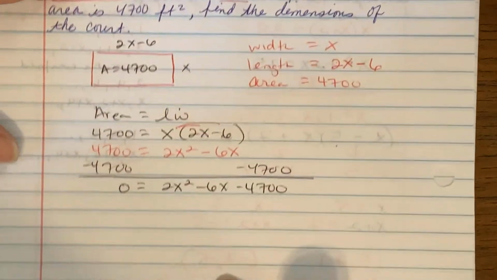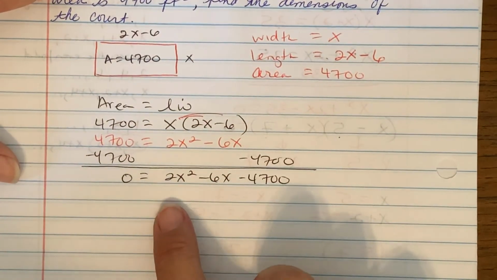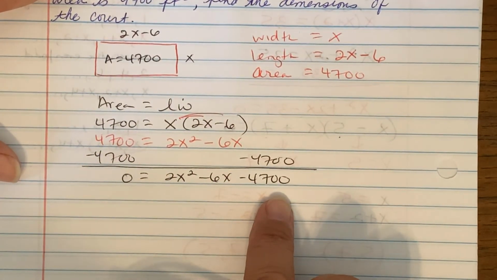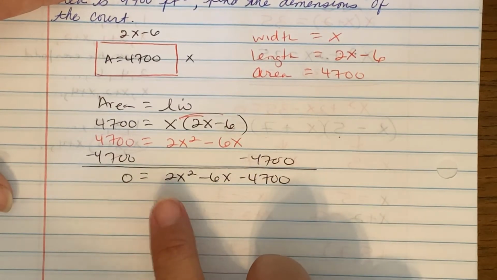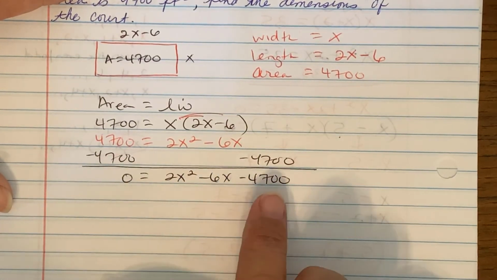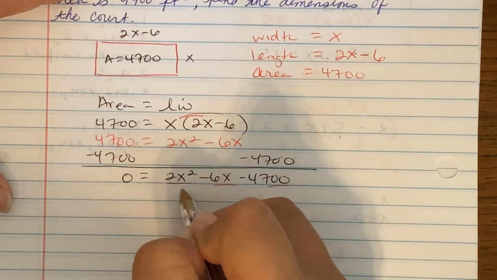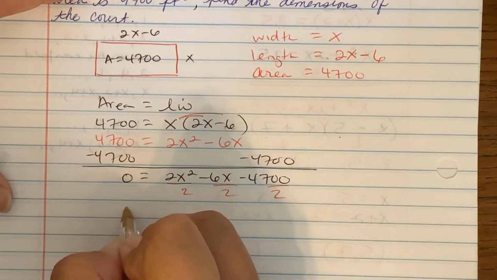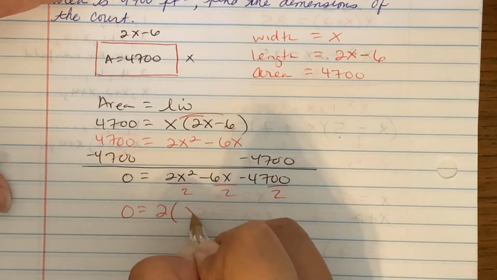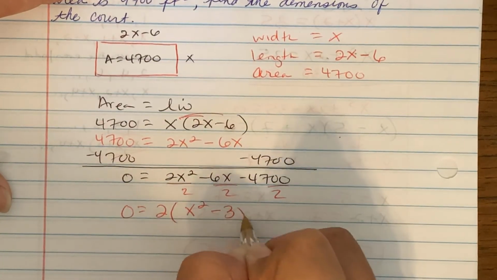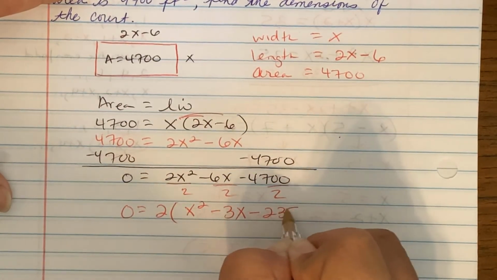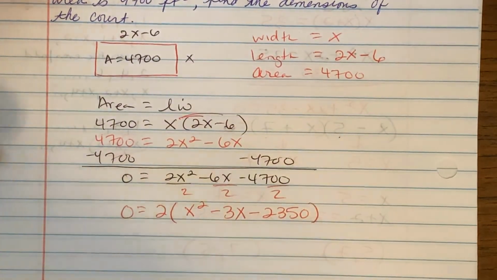Now, before you go and try the Columbian method of factoring, 2 times 4,700 is a very large number. I'm trying to find factors. Look at your terms. 2, 6, and 4,700. They're all even numbers, so I can factor out a 2 out of them. So I get 0 equals 2, and then we get x squared minus 3x minus 2350. Smaller numbers to work with.